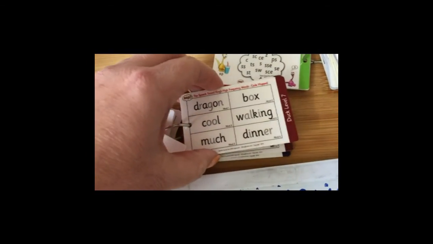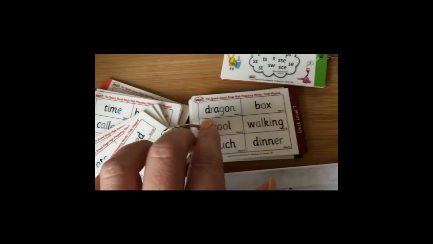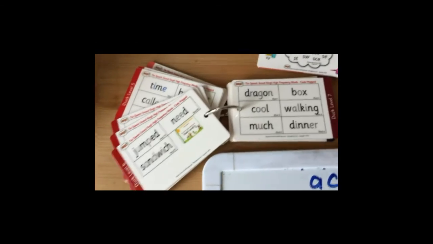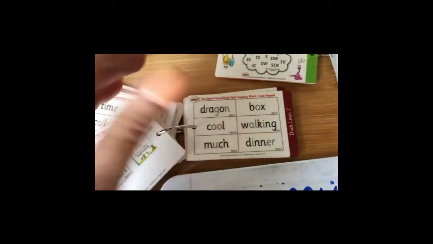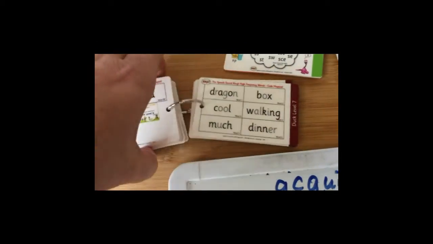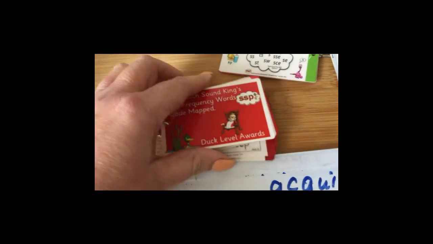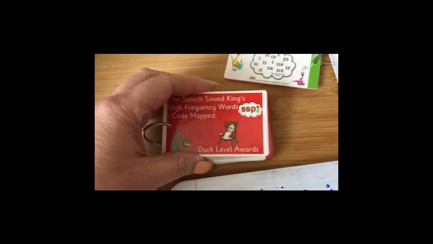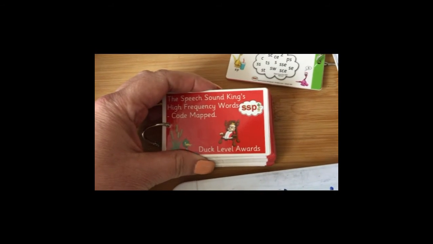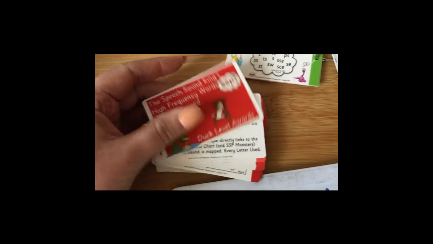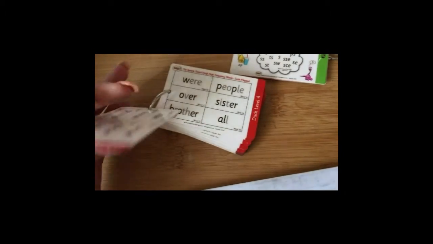The only other program in the world that does this is Thrass, and instead of speech sounds, they do vowels and consonants in red and blue. But every phonics program that you might pick up, Jolly Phonics, Letters and Sounds, Multilit, Read Write Inc, Get Reading Right, all of those programs do these high frequency words as sight words.